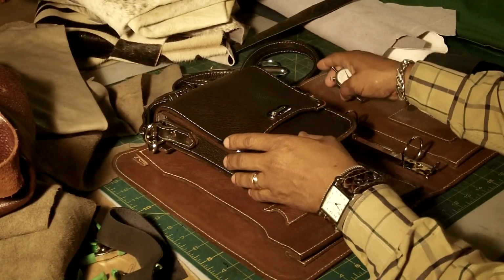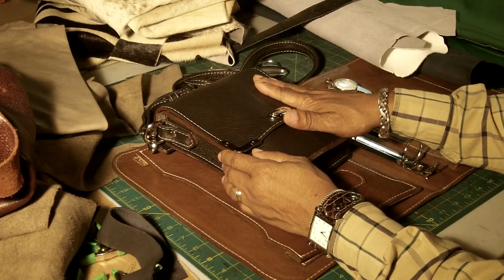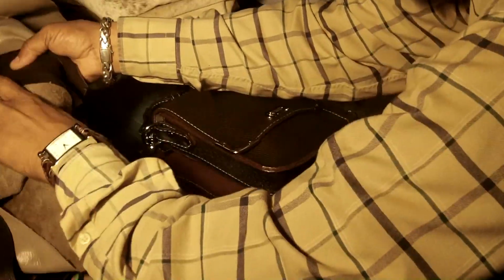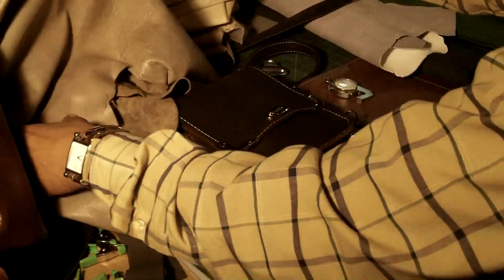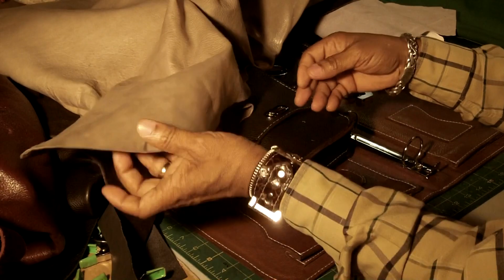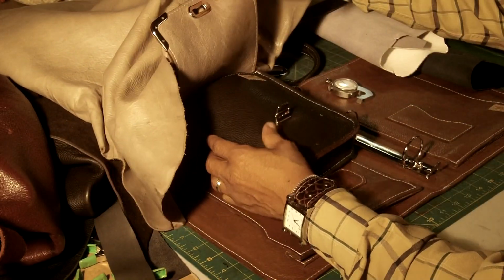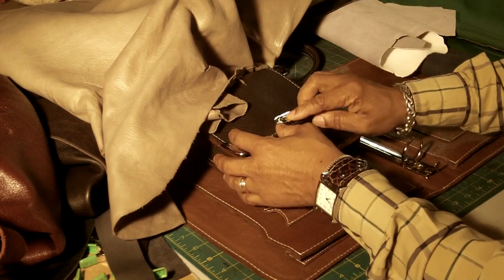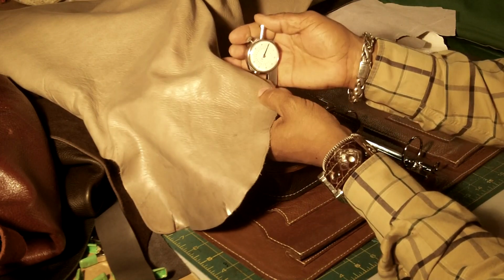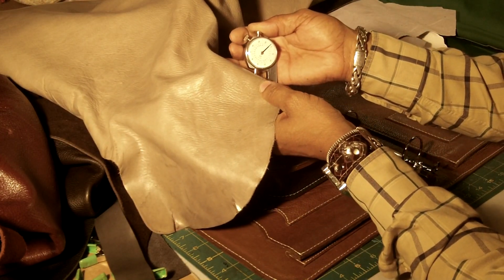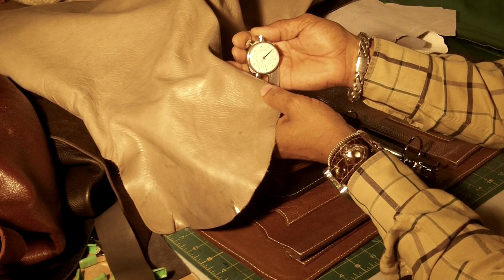So, for example, with this bag, I used this leather here, which was my lining, and this is 3/4 ounce.